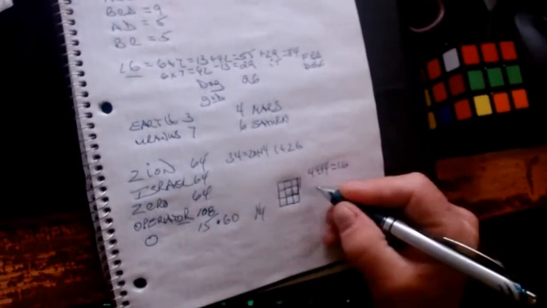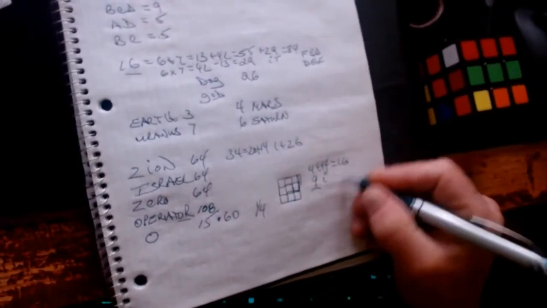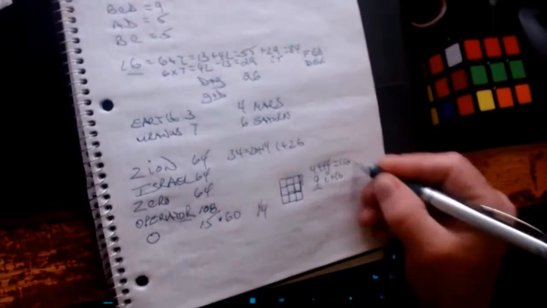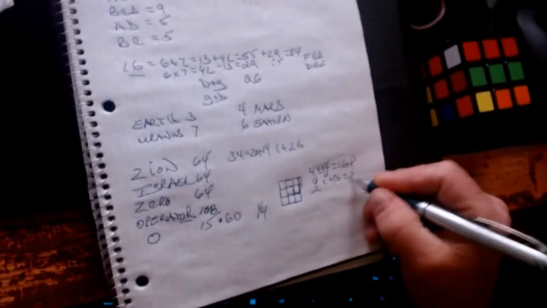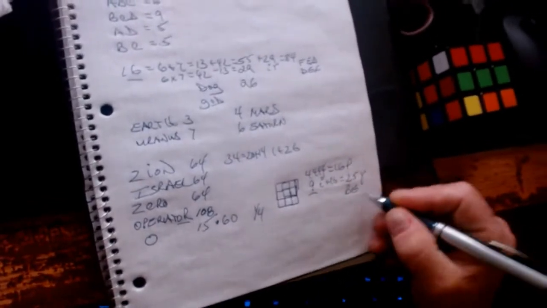But the whole total of this box is 1 times 9, the letter I, and the letter P, like in pi, equals 25, the letter Y, or B and E. Earth, born on Earth in the house of Bait.